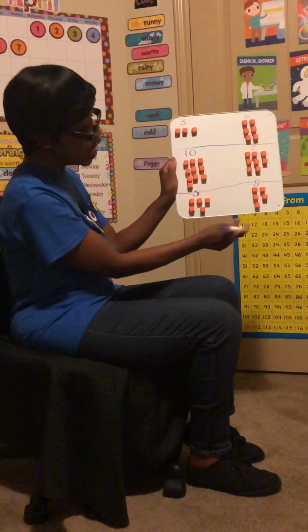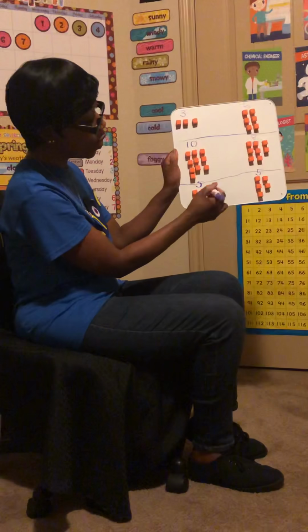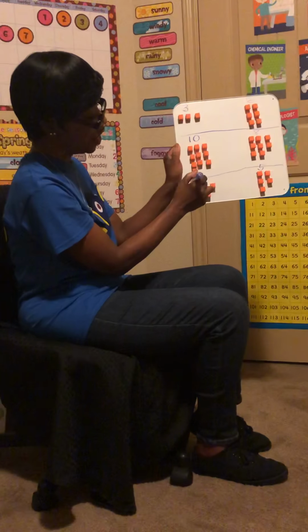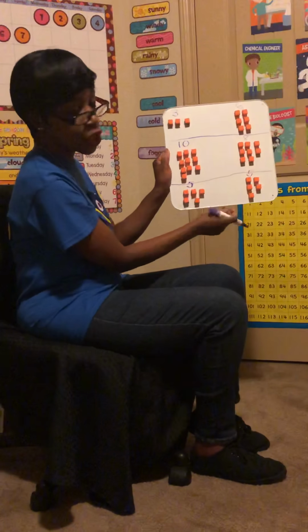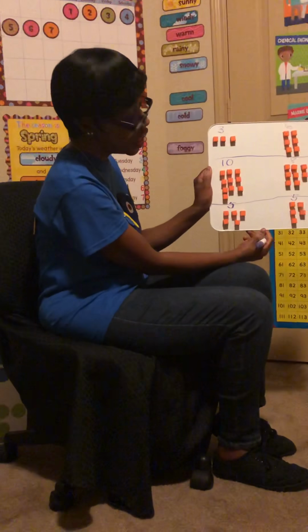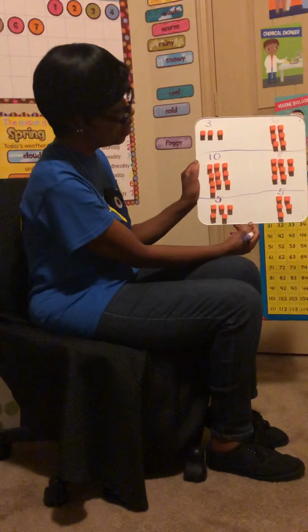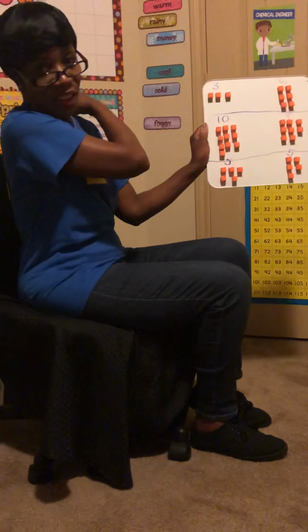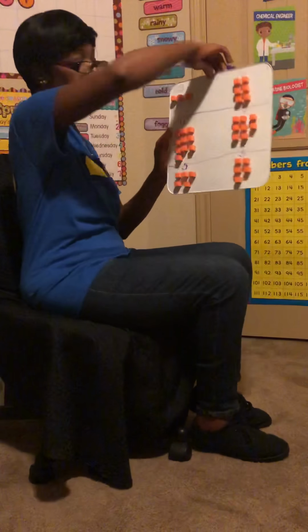You're right. Even though the objects are in a different way, they still are 5. It's 5 here and it's 5 there. So how would we say that in comparative language? We would say 5 is equal to 5. Very good, boys and girls. Give yourself a pat on the back because you did an awesome job. Very good. So we're going to go away from that one.